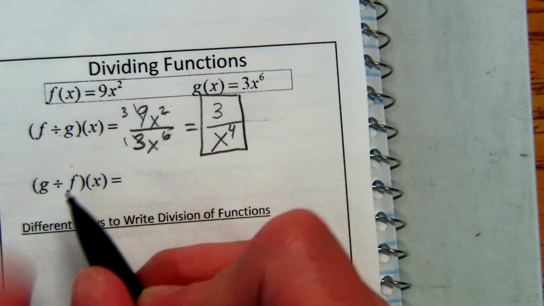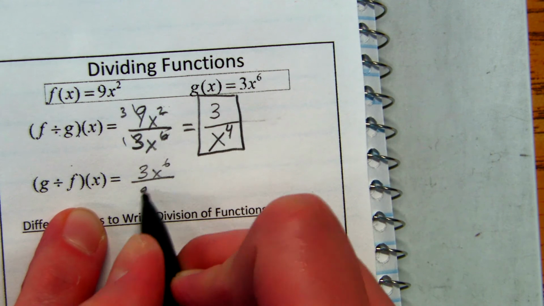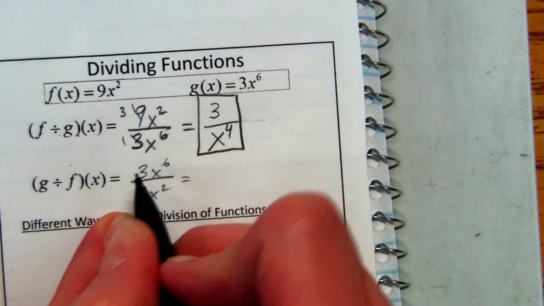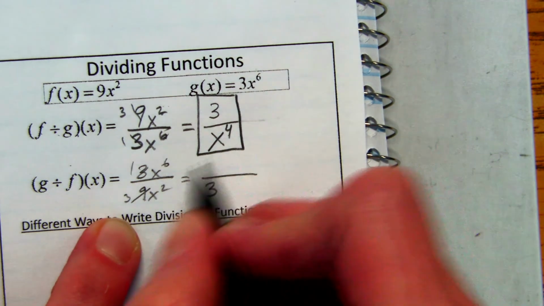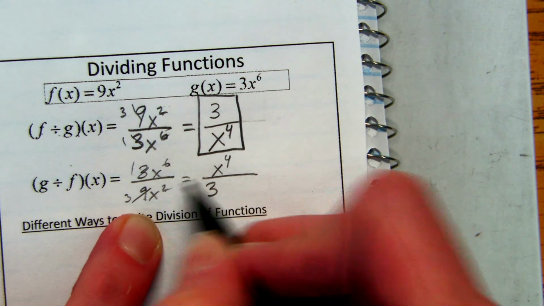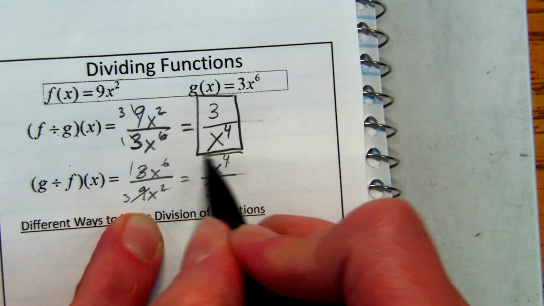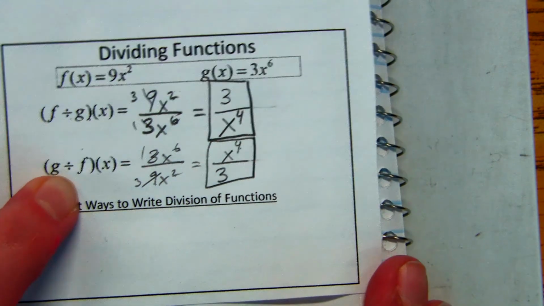And then if it says g divided by f, that means we would just flip it over. Which means instead of 3 over 9, I'd have 1 over 3. So the 3 is going to go on the bottom. And then the x to the 4th would go to the top because 6 minus 2 is 4, and that would stay in the top. So you just want to be careful about the order in which they tell you to divide.